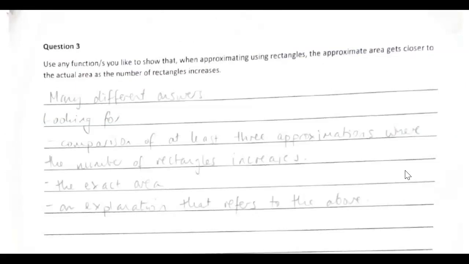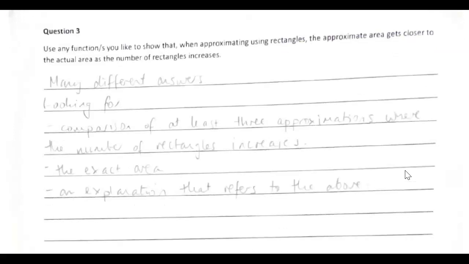All right, so here we're getting a little bit, don't want to say tricky, but there's no single answer. You had to use a function or multiple functions to show that when approximating using rectangles, the approximate area gets closer to the actual area as the number of rectangles increases. So in marking this, I did substitute in your function and looked at your answers and then looked at your response.